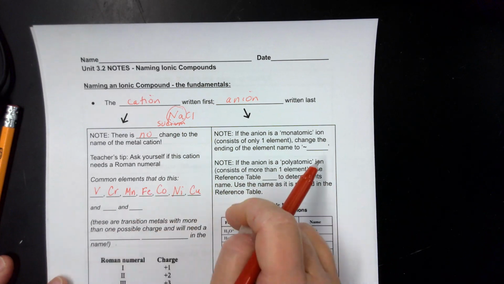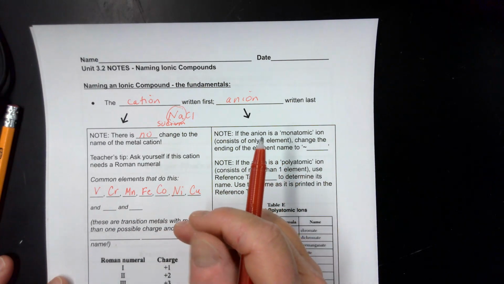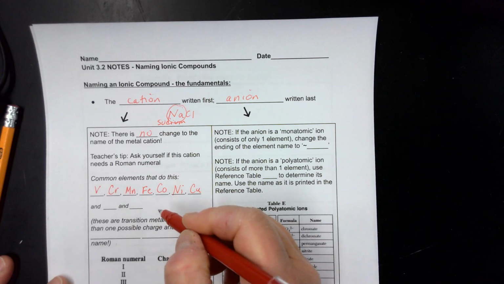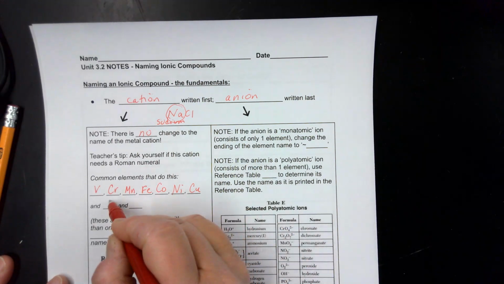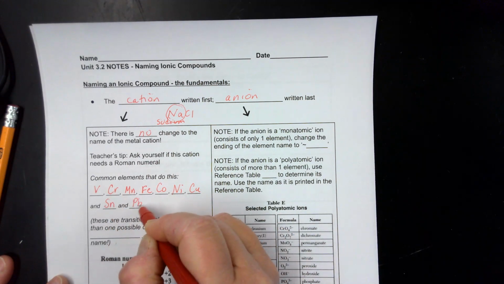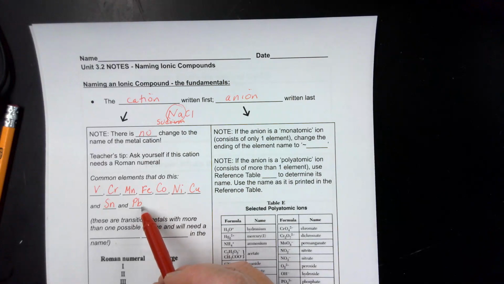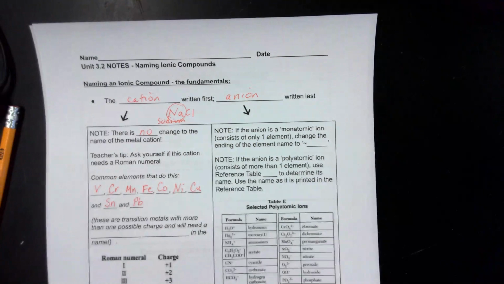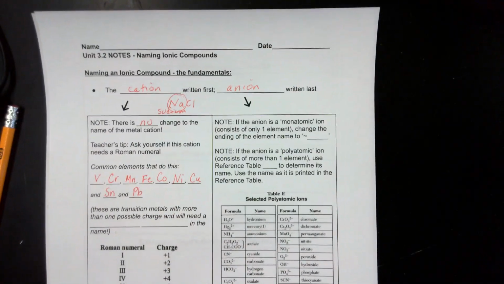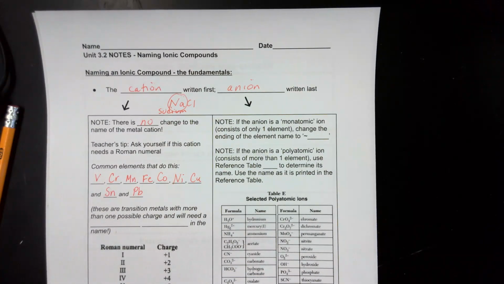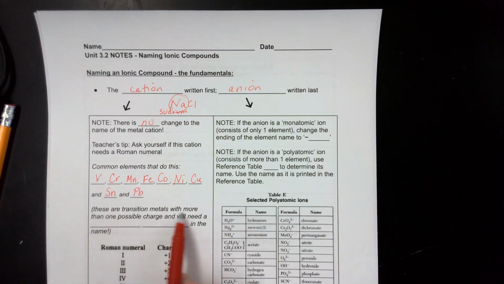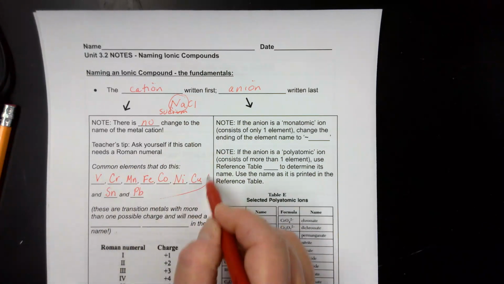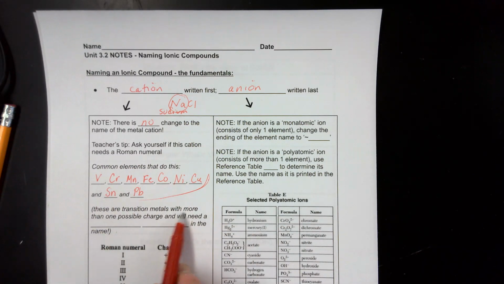Those are all in the first row of the transition metals, but there's a couple other metals that do this that you're going to see frequently, and that's tin and lead. They are a little bit outside of the transition metals, but these are common ones that you will be tasked with writing their names, and you want to make sure you recognize those. We'll consider all of these to be transition metals that have more than one possible charge.